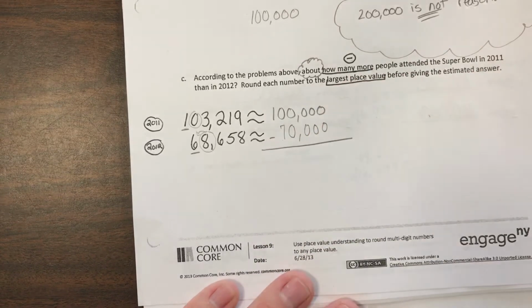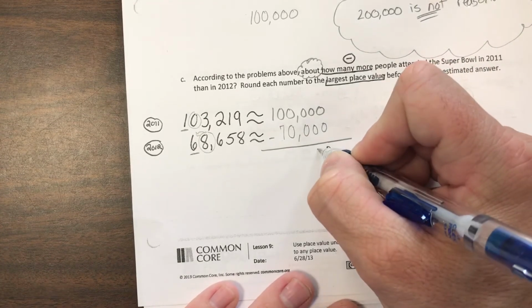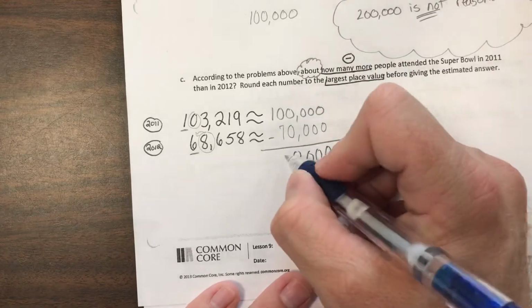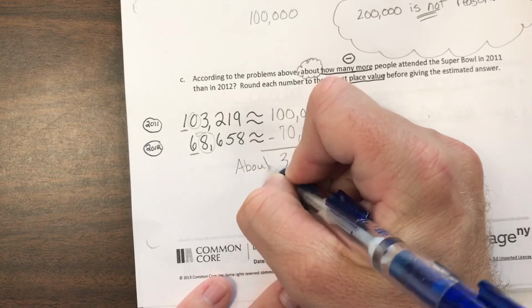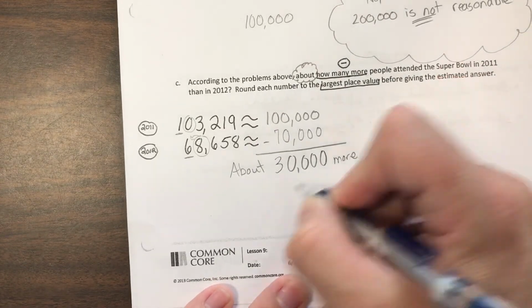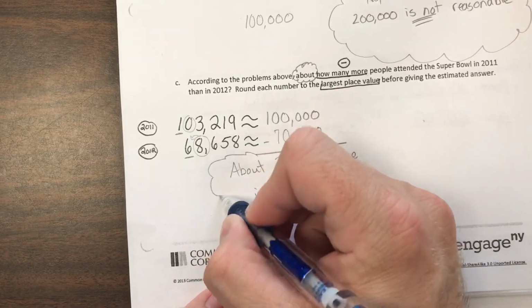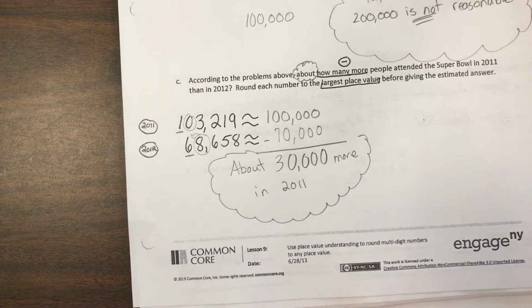I told you guys you're going to love this because now you don't have to do any regrouping and crazy stuff like that. 0 minus 0, 0. 0 minus 0, 0. 0 minus 0, 0. 10 minus 7 is 3. So about 30,000 more in 2011. Okay? And that's all you guys need to do.